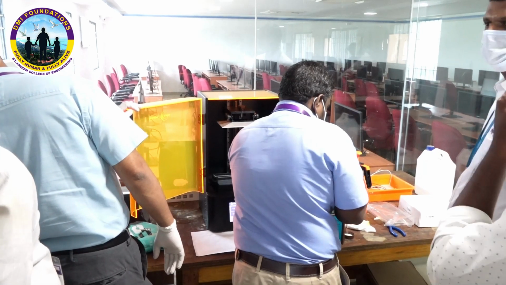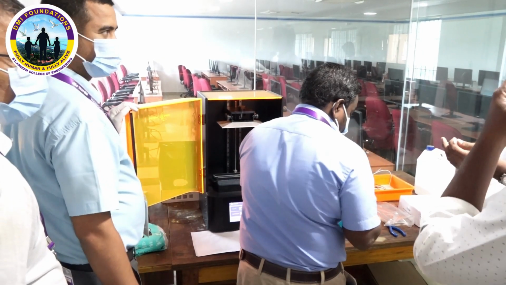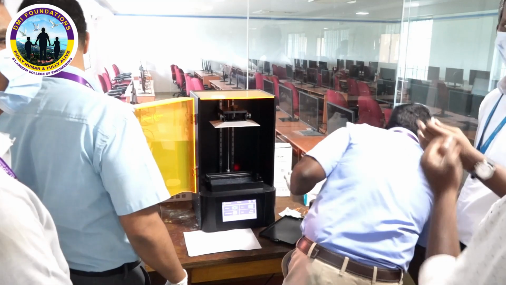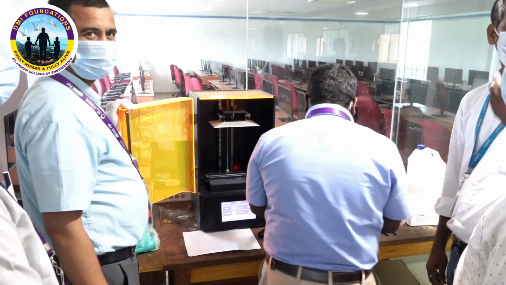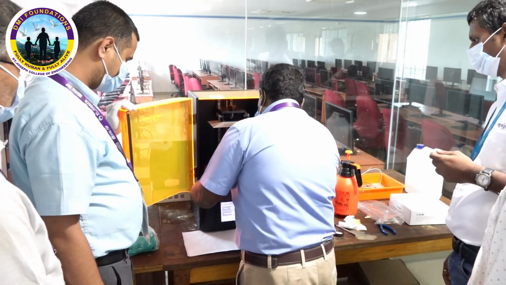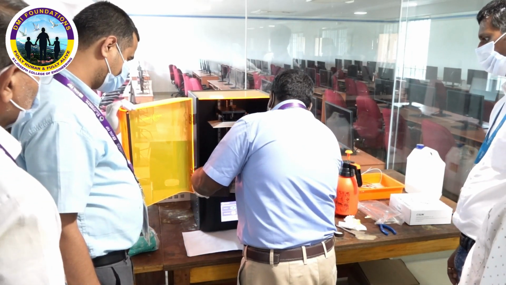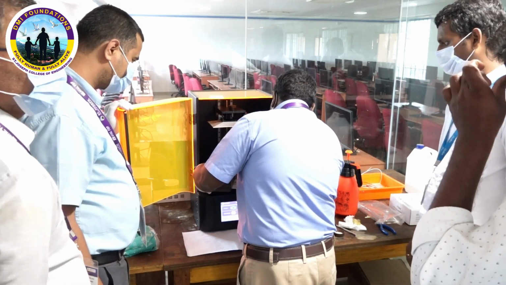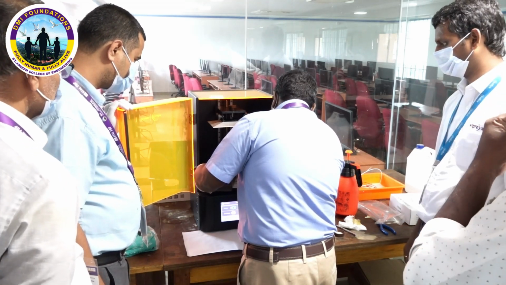Anybody else has prepared any files, sir? For that, for the FFF? If you have any file, you can give the print. Half of the max level.